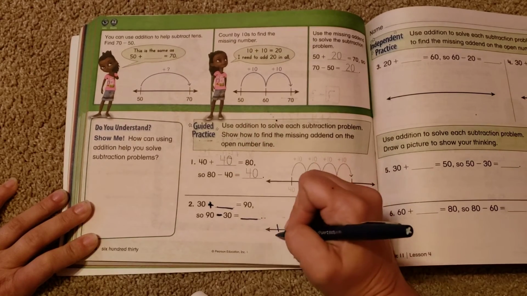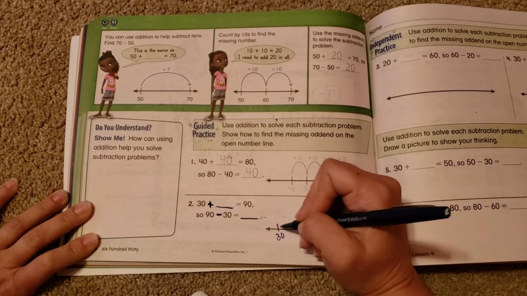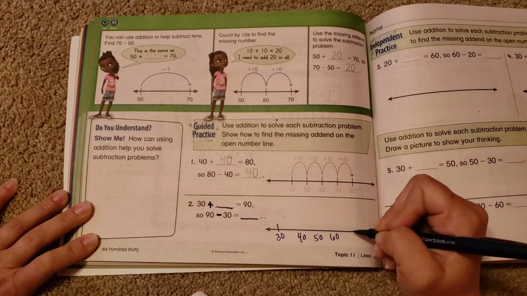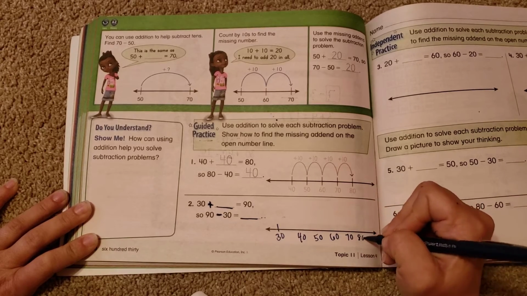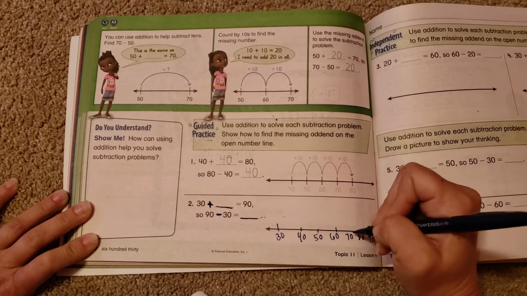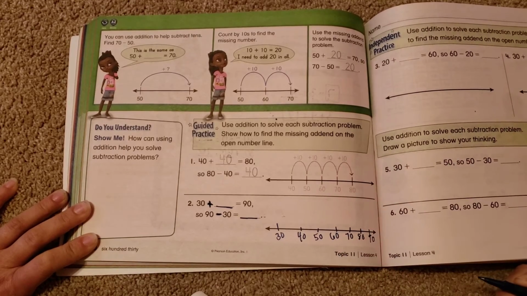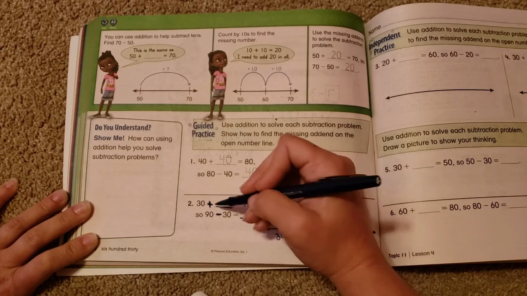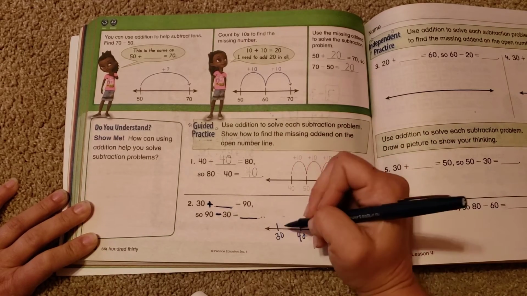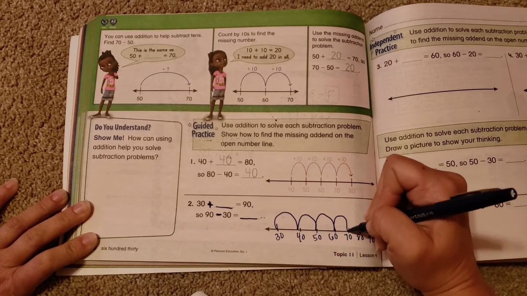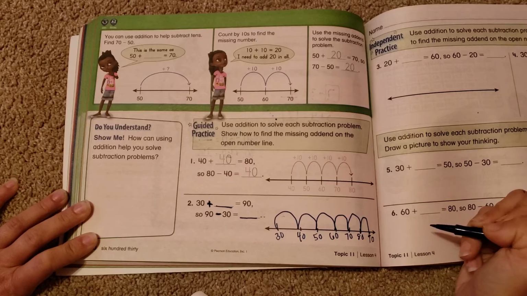So if we're at 30, we want to go up to 90: 30, 40, 50, 60, 70, 80, 90. I'll put the little lines there so we can see where they are. We all know how to count by tens. So if we're at 30 and we want to go plus something equals 90, let's figure out plus how many. 1, 2, 3, 4, 5, 6.